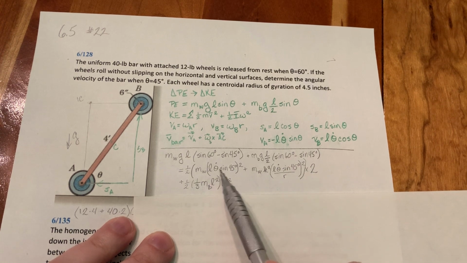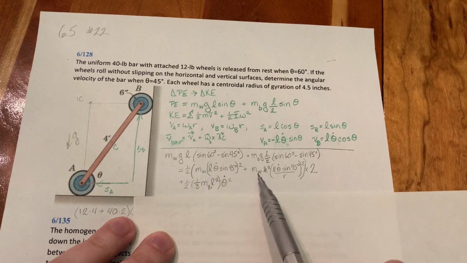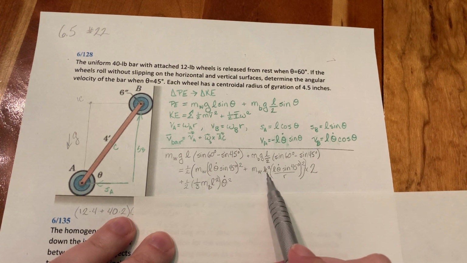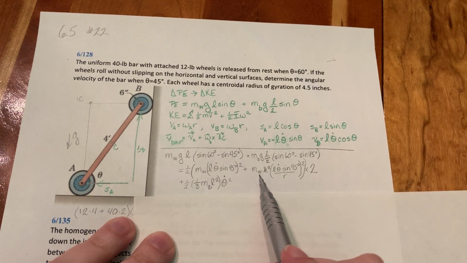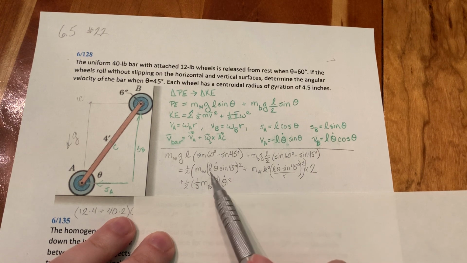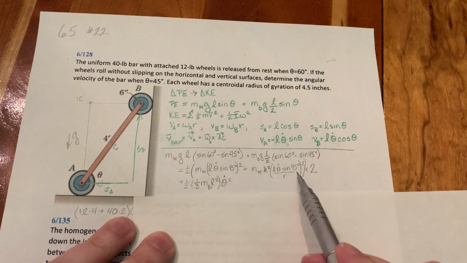So we're going to have L theta dot sine 45, and we're going to square that, multiply it times the mass. And then we're also going to have the angular velocity of the wheel to take care of. So we're going to have that I term, I about the center of mass, which is going to be mass of the wheel times k squared, plus the angular velocity, and the angular velocity is just the velocity divided by r. So, and we'll square that.